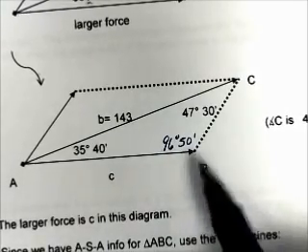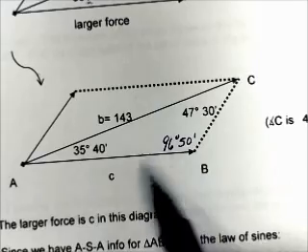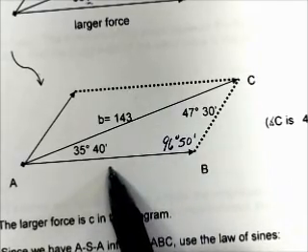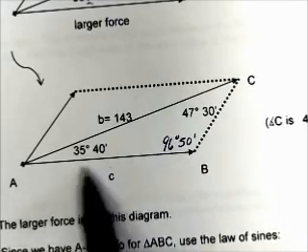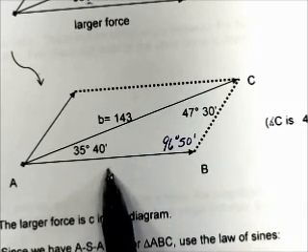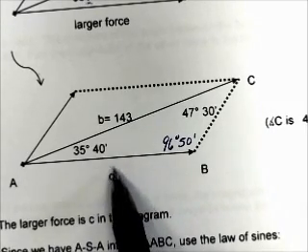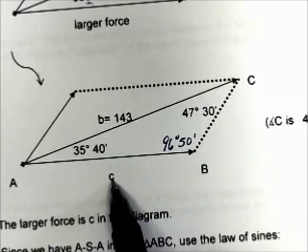Now we want to find, to the nearest pound, the magnitude of the larger force. Here's the larger force, right? It's the longer side. That's our larger force. It's represented by C, so we use law of sines here because we have two sides represented.